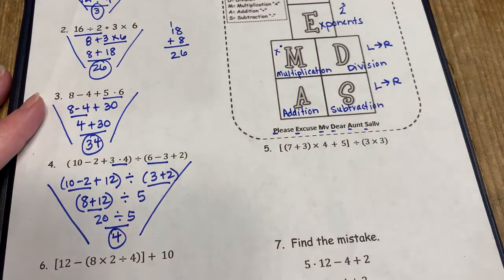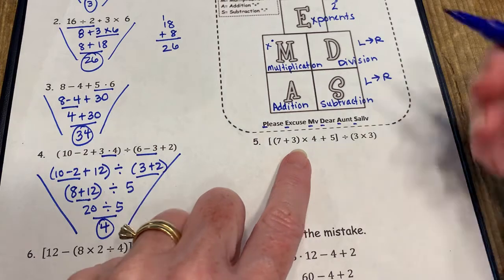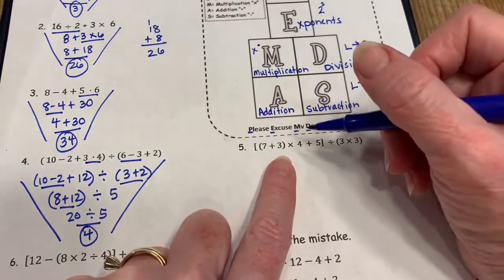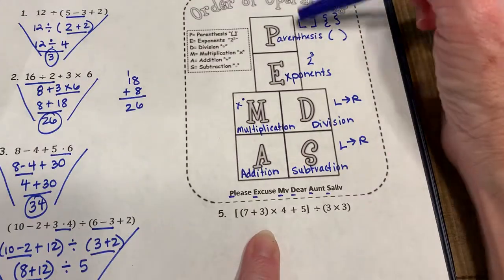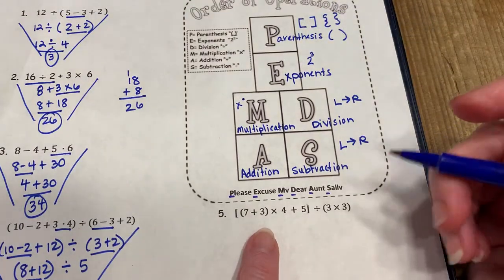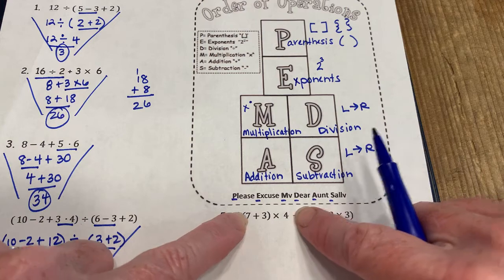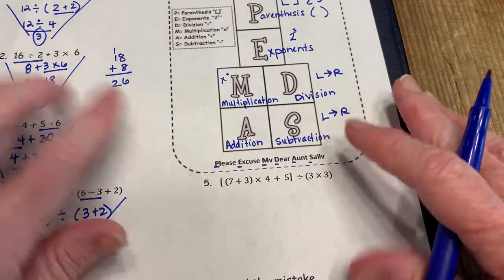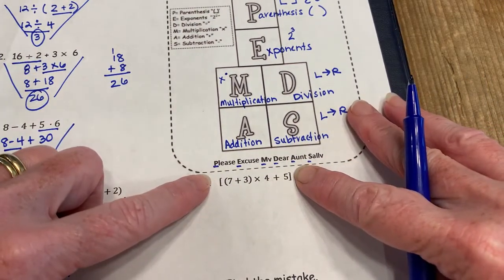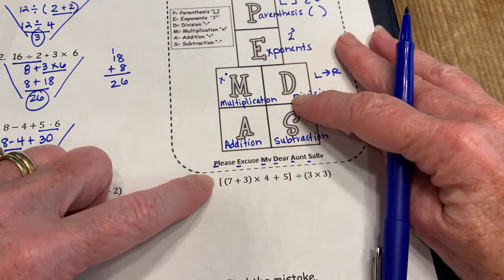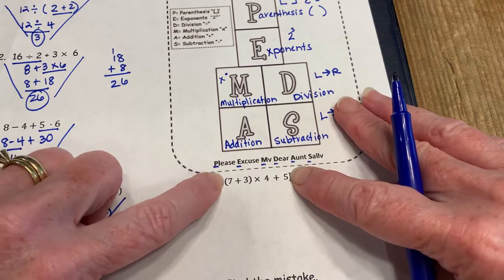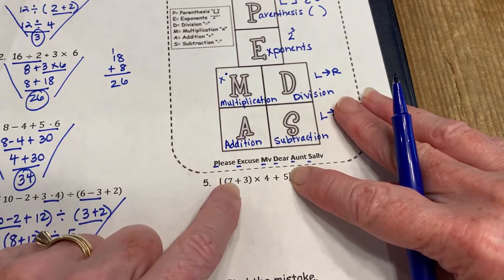So here we go. Look at number 5. Number 5 is an example of a problem that has more than one type of grouping symbol. Remember up here you have multiple types of grouping symbols. So I have the brackets on the outside, and then inside the brackets I have parentheses. The brackets are just saying start here, and then inside the brackets I still follow my order of operations. So inside the brackets, the first thing I need to do is the parentheses.